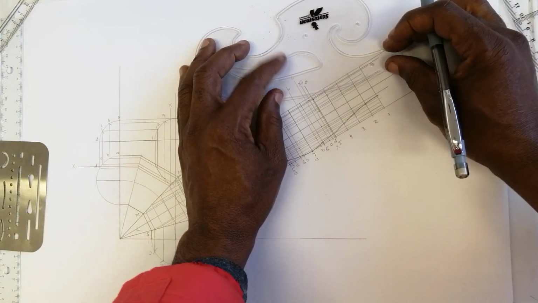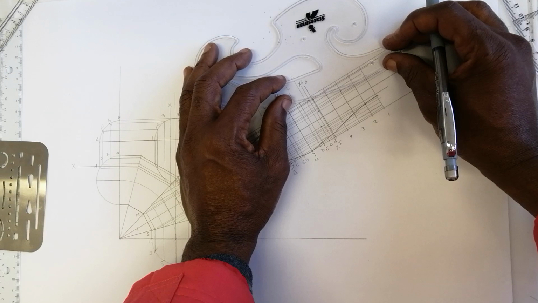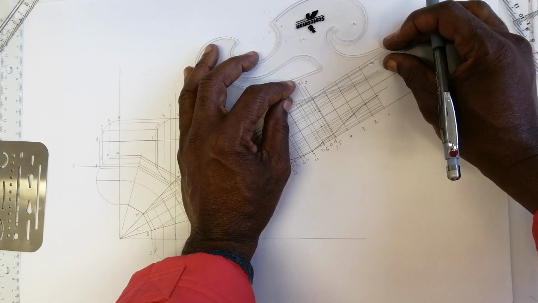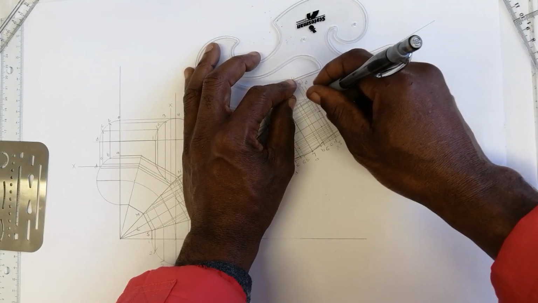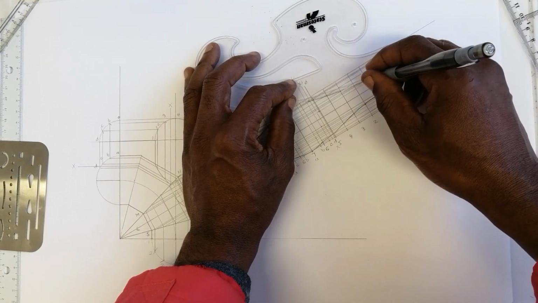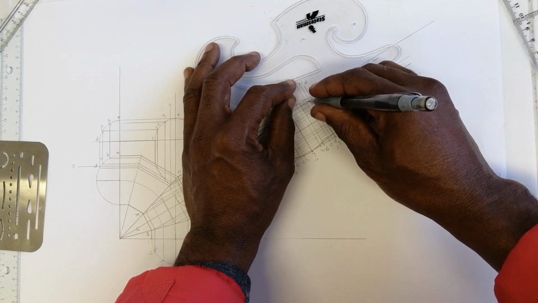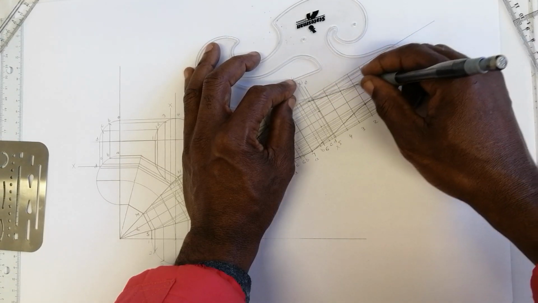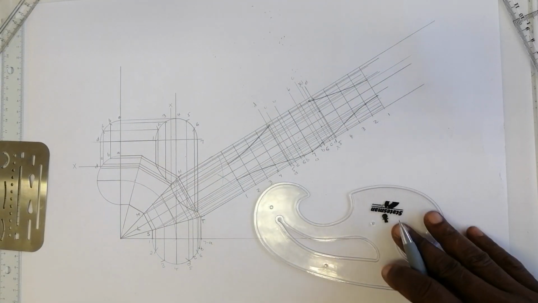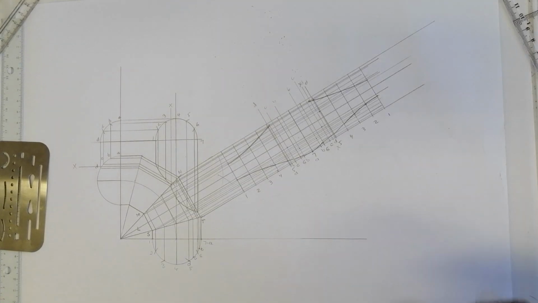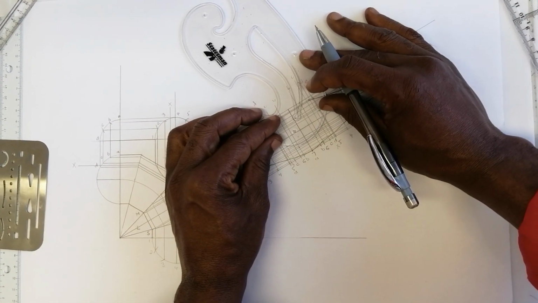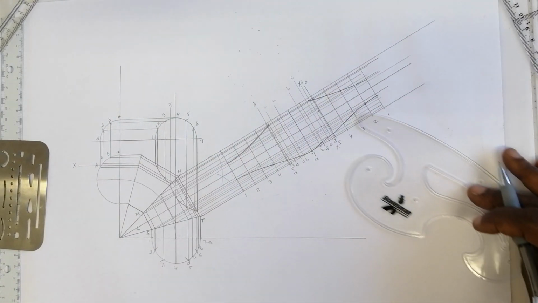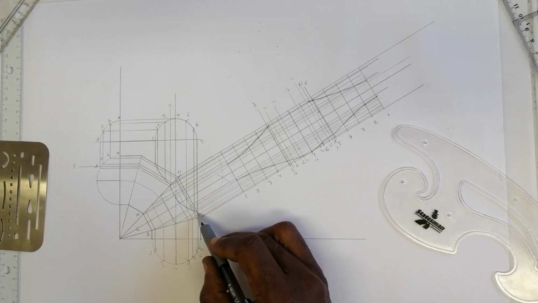On this side, should go here. One remaining.